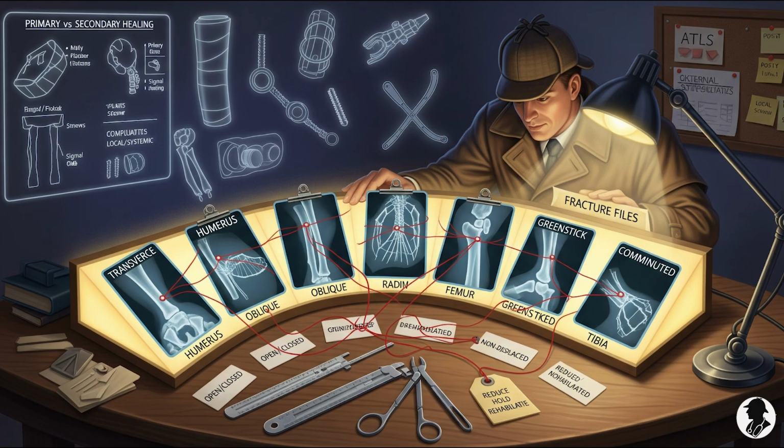Okay, so now let's connect all this descriptive stuff to how the body actually repairs itself and how we as clinicians intervene. There are essentially two main mechanisms of bone healing. Secondary bone healing, which is often called indirect healing, and primary bone healing or direct healing. Secondary healing is by far the most common. It doesn't require perfect anatomical reduction or super rigid stability. It often involves non-rigid fixation, like casts or fracture braces, and proceeds through a process called endochondral healing.